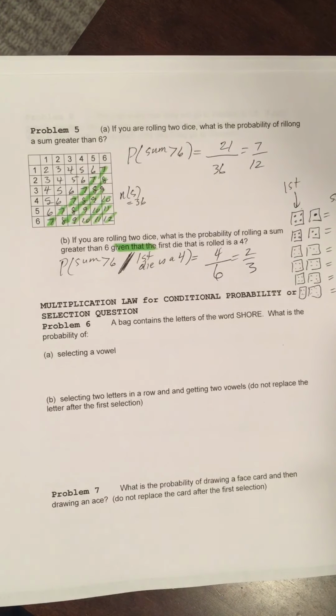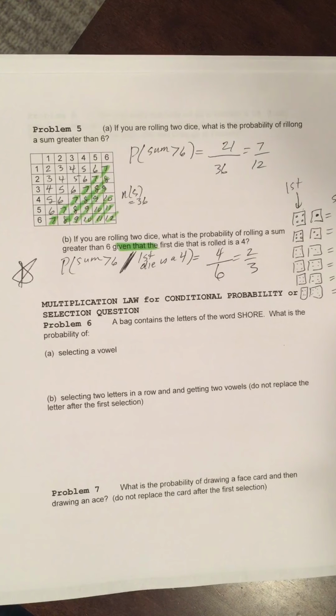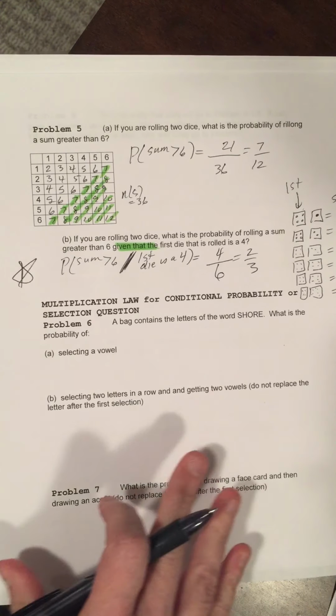Beautiful conditional. This is very much a classic conditional. We can put a star beside that one. Okay, let's keep going.